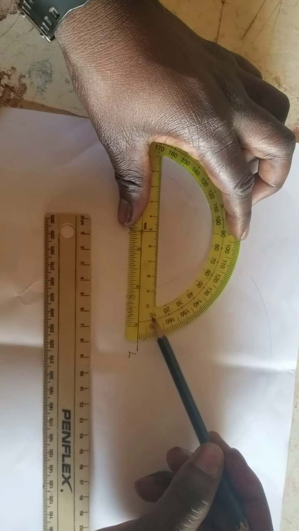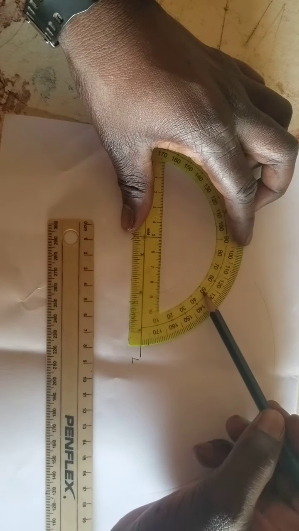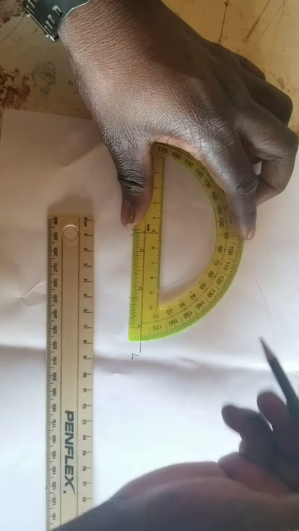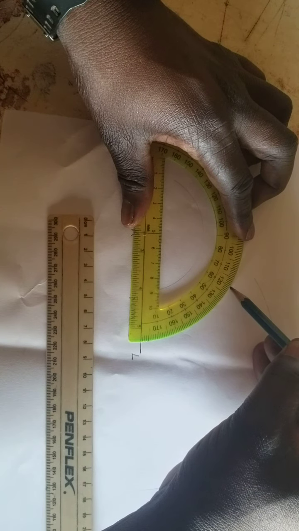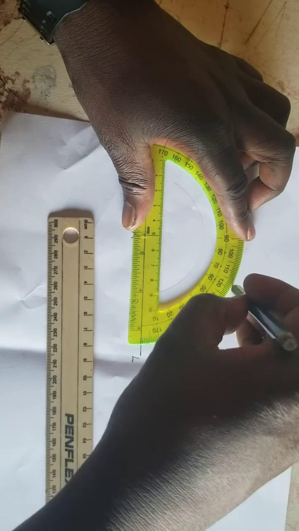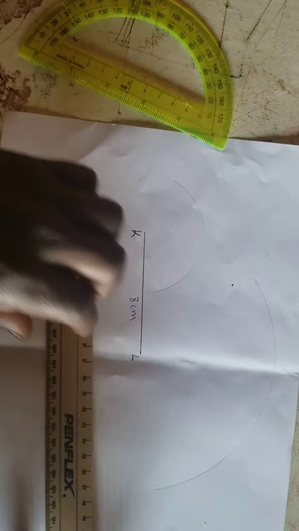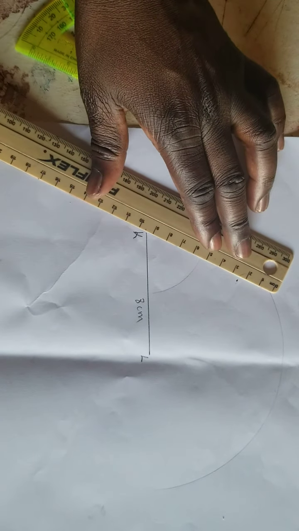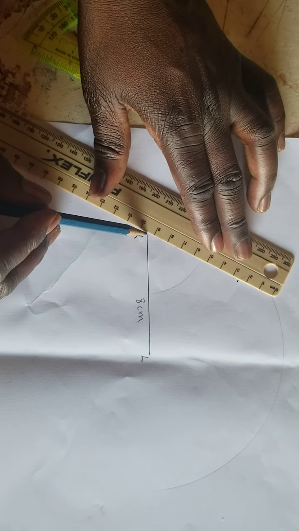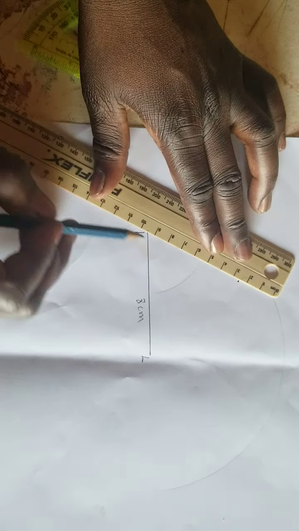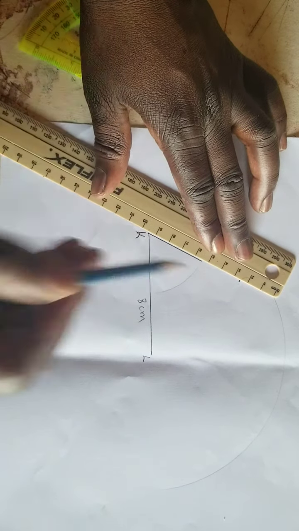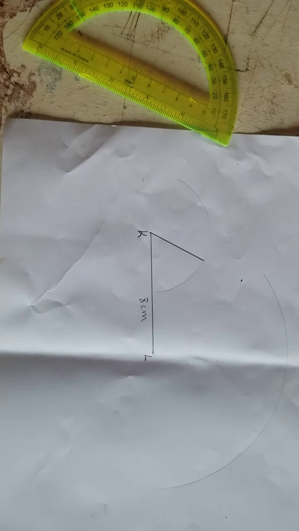So we start 0, 10, 20, 30, 40, 50, 60, 70, 80. So we are looking for 62. This is 60, 61, 62 is going to be at that point. So just put a mark. Okay, so what we're going to do is place a ruler like that, in such a way that if we draw a straight line, it would go to the dot, but we are not going to reach the dot. We just draw a straight line like that.